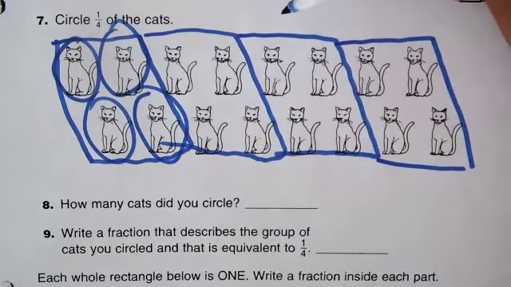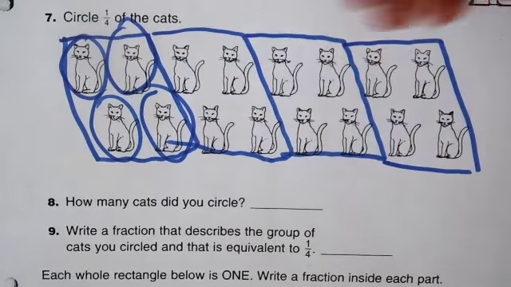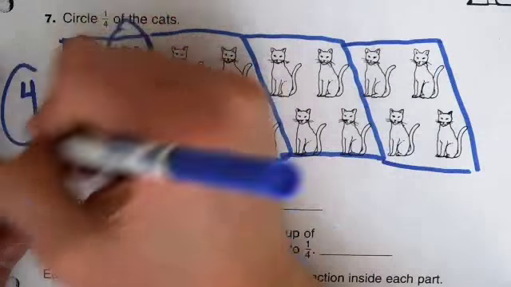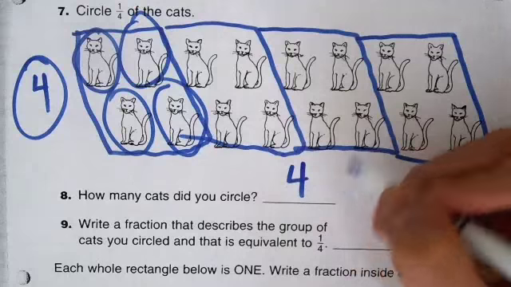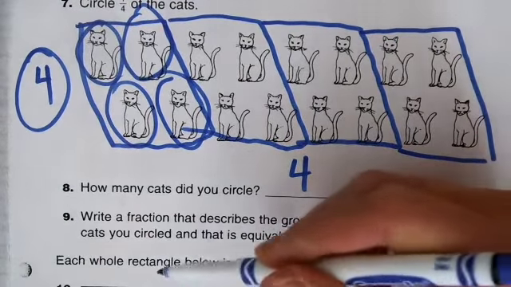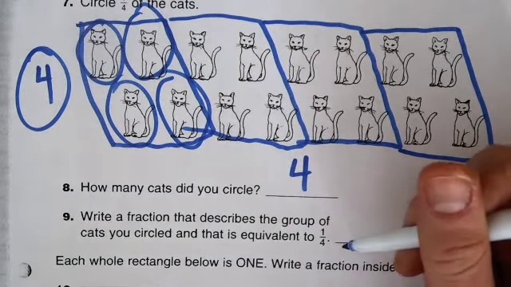Basically I need to have 4 cats circled. Whether you circle them all together, whether you pick 4 and circle them, it doesn't matter. But you need to circle 1/4 of the cats, or 4 cats. How many cats did you circle? 4.